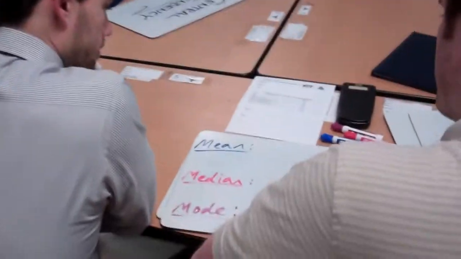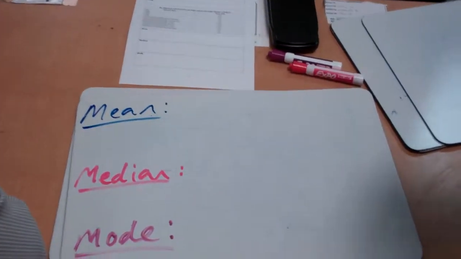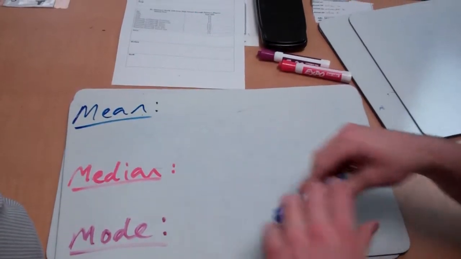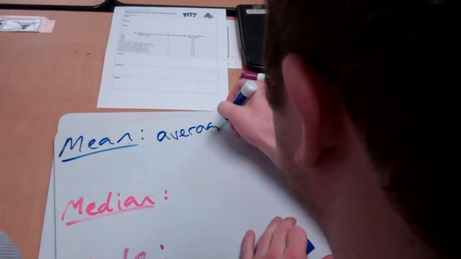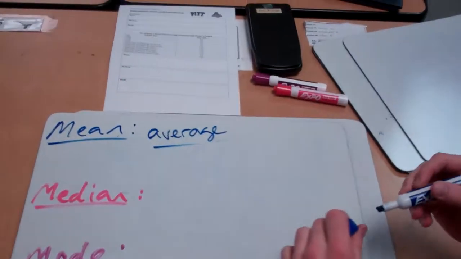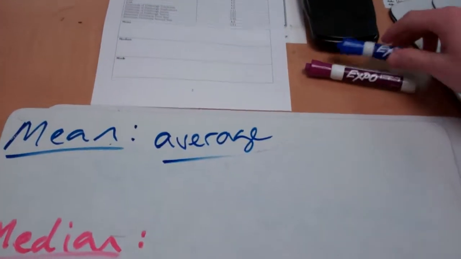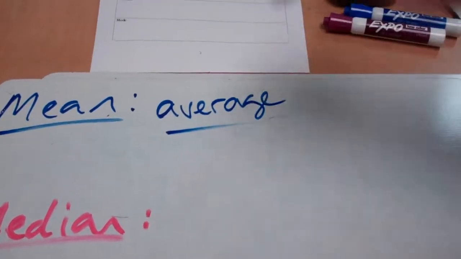So before we do that, we need to get some vocabulary. So come on over here. We have the mean, the median, and the mode. So let's get vocab down. The mean just means the average value. And so these will be short definitions for you to remember. Average. It's the average number in a data set. The mean is the average.